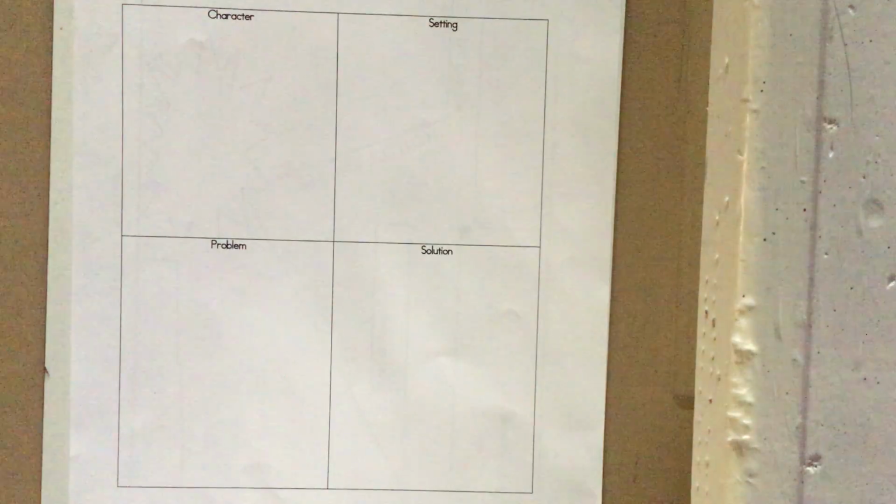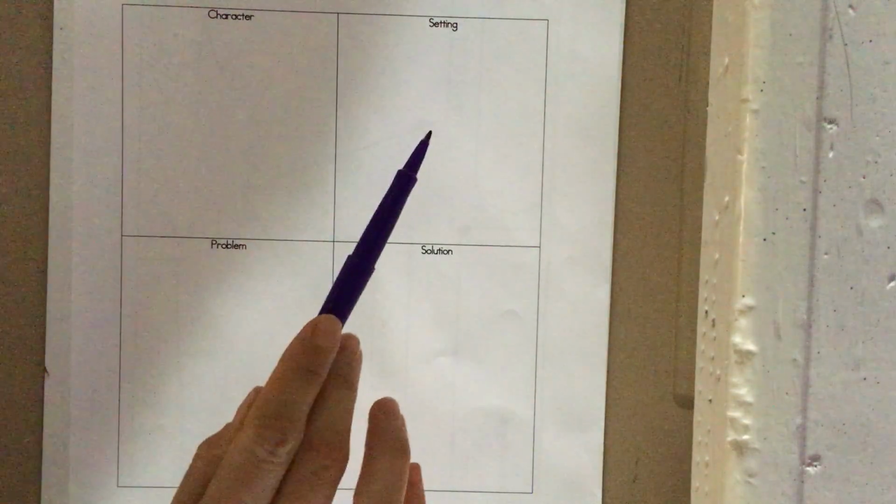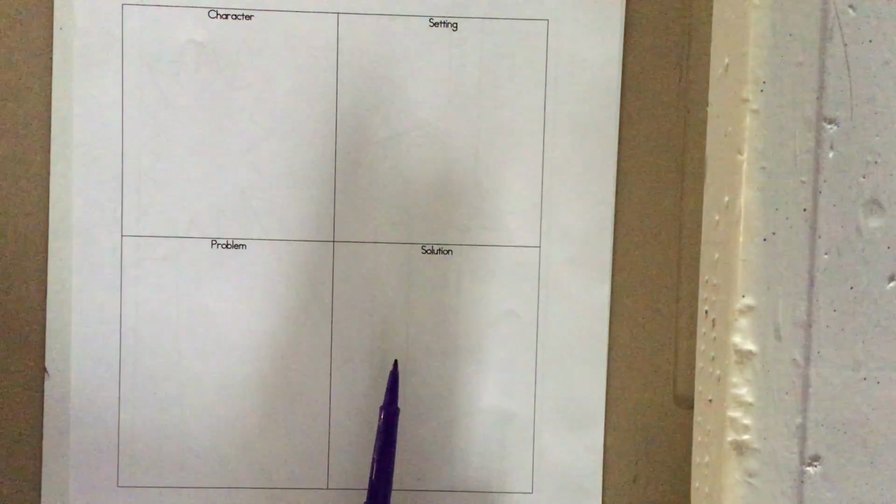Today I'm going to teach you one strategy for brainstorming ideas for a realistic fiction story. This is a simple table I created that has a box for character ideas, a box for setting ideas, a box for problem ideas, and a box for solution ideas. I'm going to start with my character.